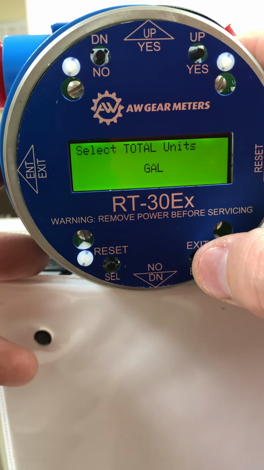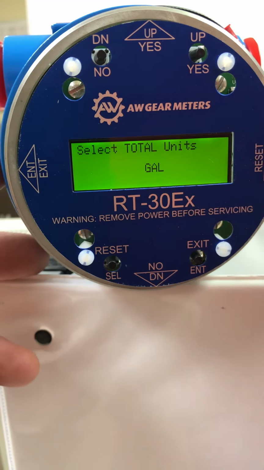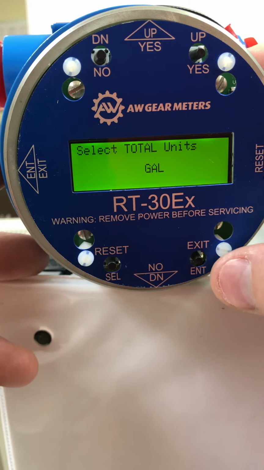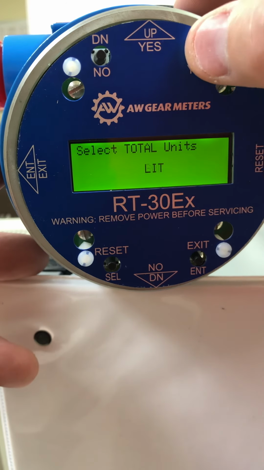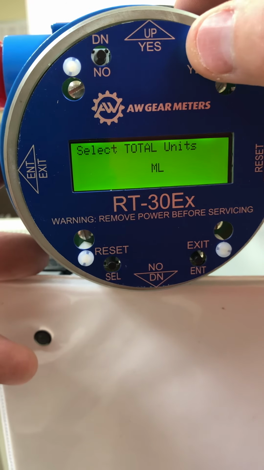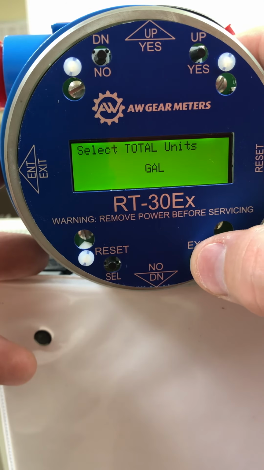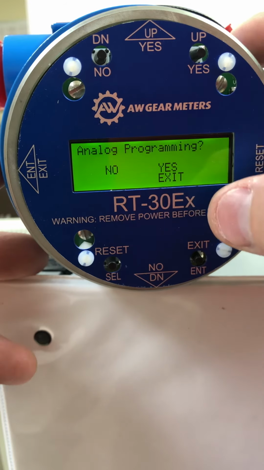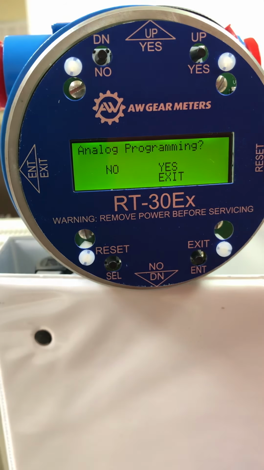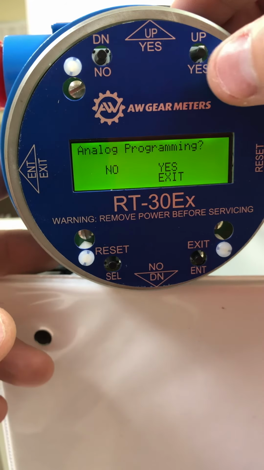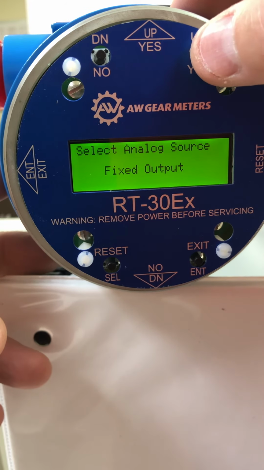We hit enter, then it asks you what units you want the total to display in: gallons, liters, cc's. It gives you these same options again. We're going to leave that at gallons. Then it goes to the analog program, and it asks us how we want to set the 4 milliamps out. We're going to just go through that real quick.